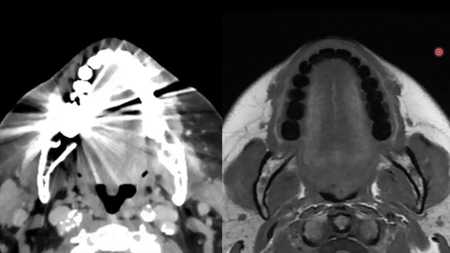So, a CT and an MR. It's pretty clear on CT, if you have the same experience that I do, that dental amalgam is not your friend. This kind of spray artifact really makes oral cavity imaging pretty difficult. And I think this is probably what most people think is the number one problem with oral cavity imaging, but it's really not the number one problem in my experience.